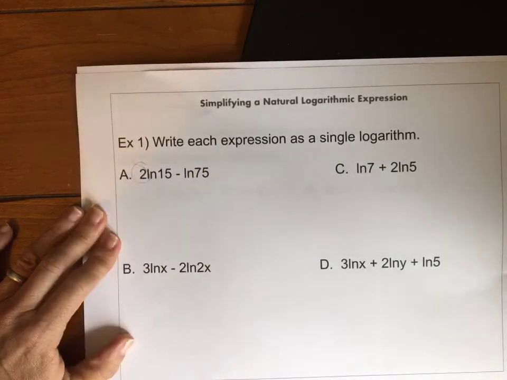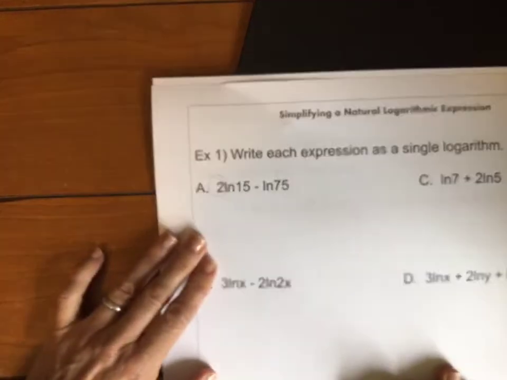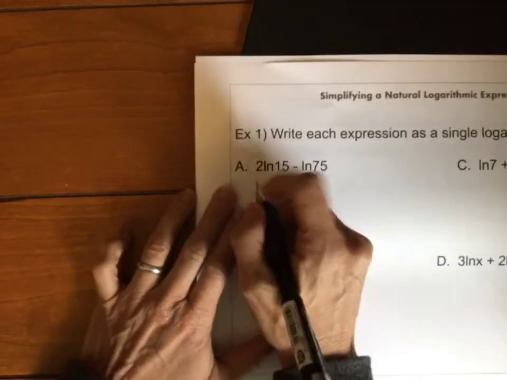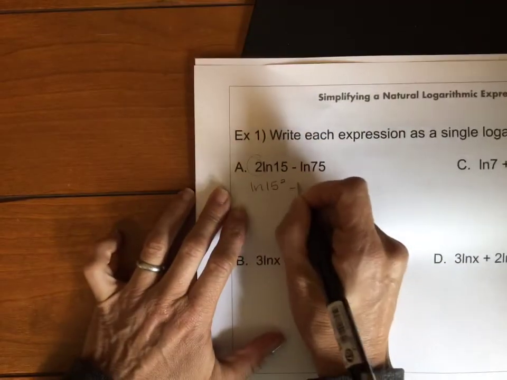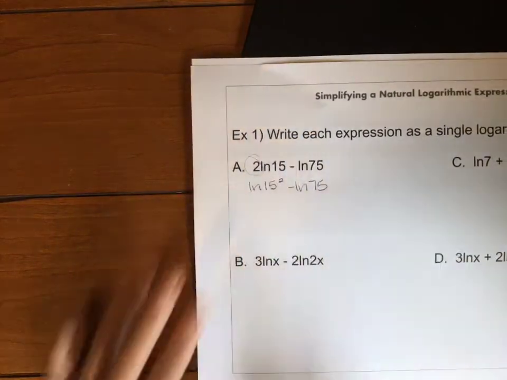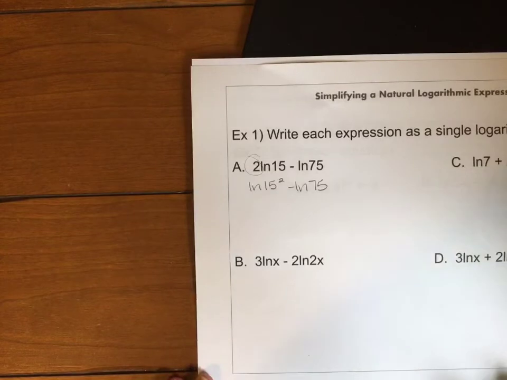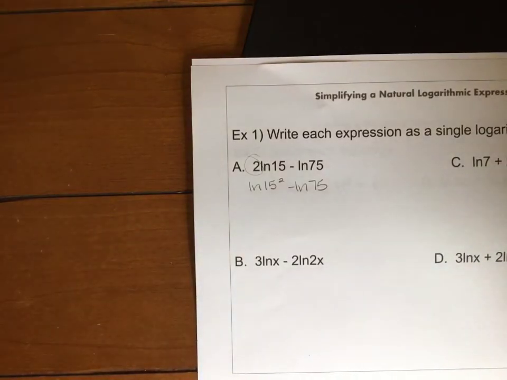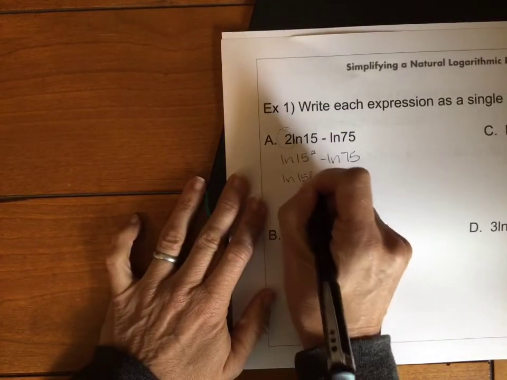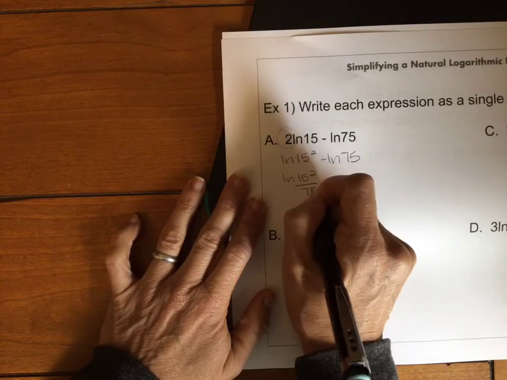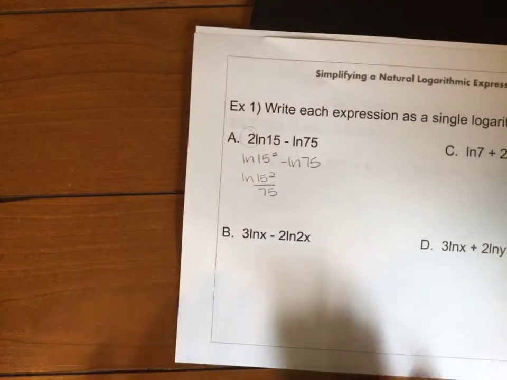So this 2 in front of natural log must equal the natural log of 15 squared minus natural log of 75. That's the power property. And then again, the subtraction represents division. And so my single term would be this, 15 squared divided by 75.